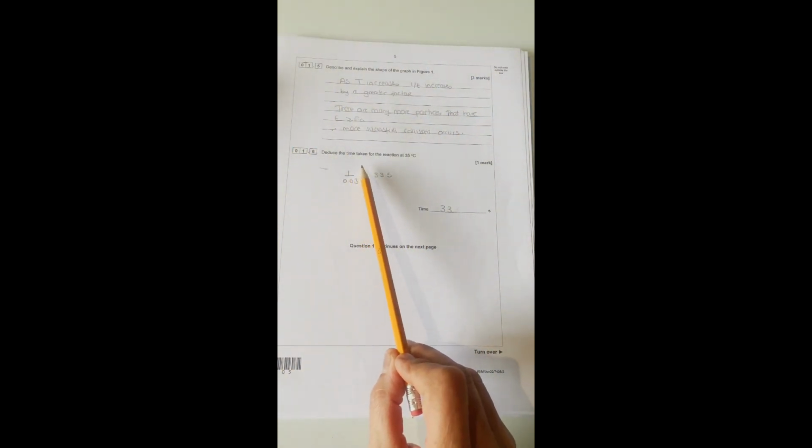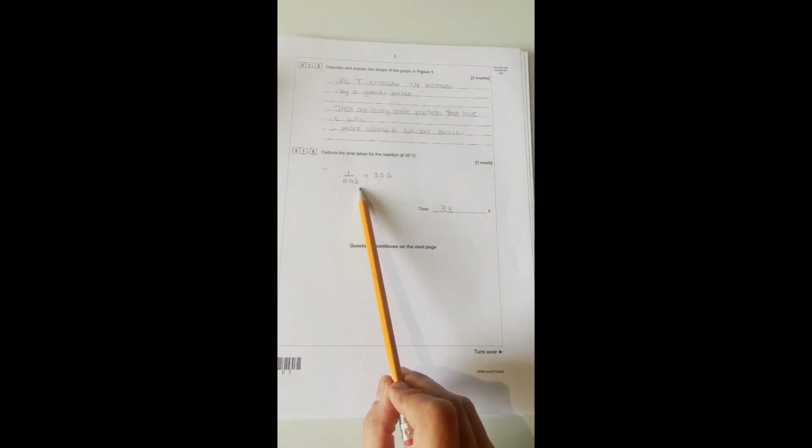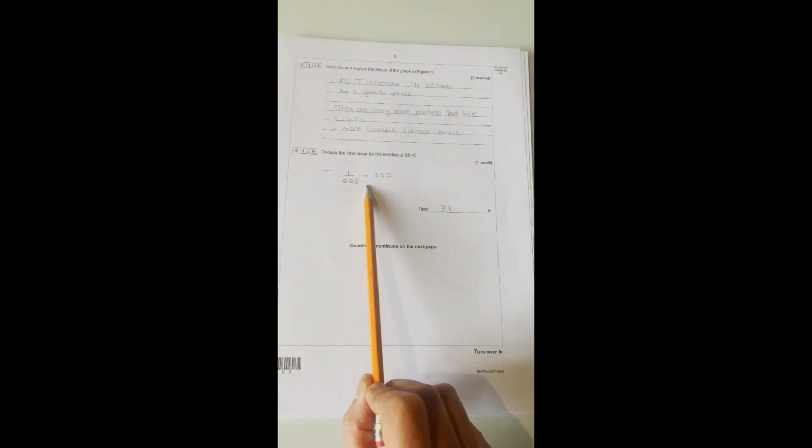Then it says deduce the time taken for the reaction at 35 degrees. So you find 35 degrees here, and you read off 1 divided by t per second, which is 0.03 in this graph. If you calculate 1 divided by 0.03, it gives you 33 seconds, and that's how you answer that question.